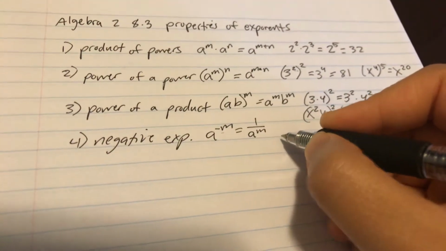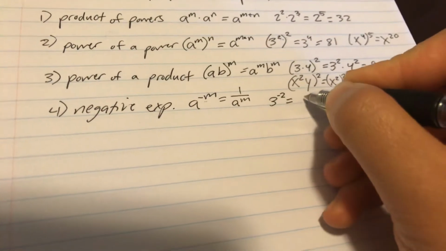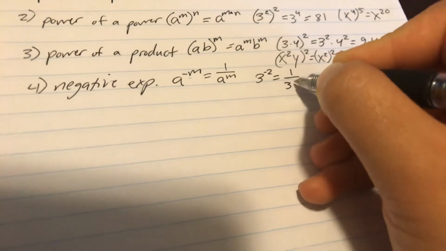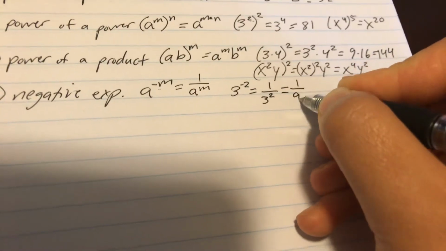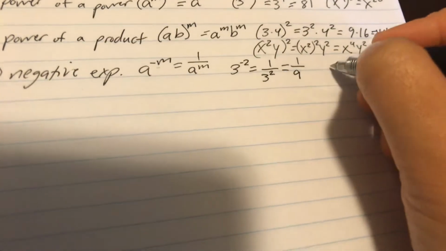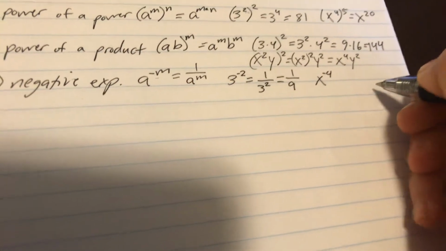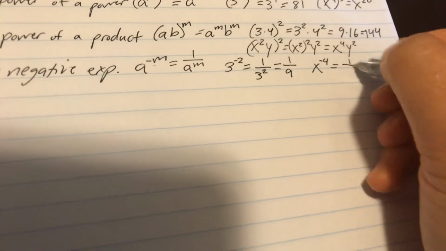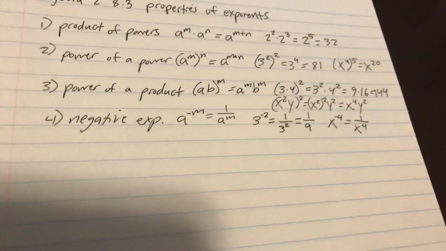So let's say I have 3 to the negative 2 power. Well, that's the same thing as 1 over 3 squared. And of course, 3 squared is just 9, so 1 over 9. Again, let's look at another example with x. So let's say we have x to the negative 4th power. So that's just going to be 1 over x to the 4th.